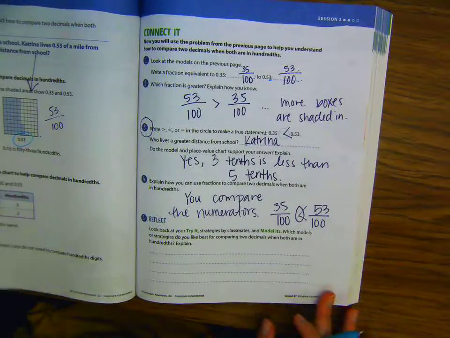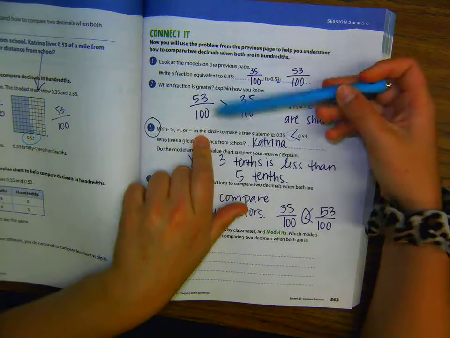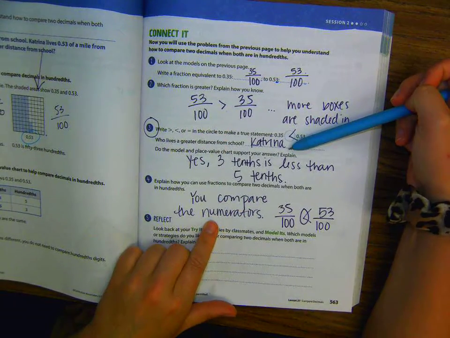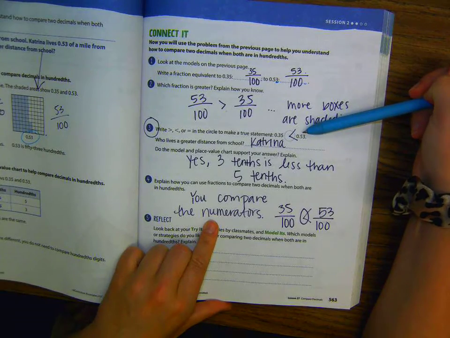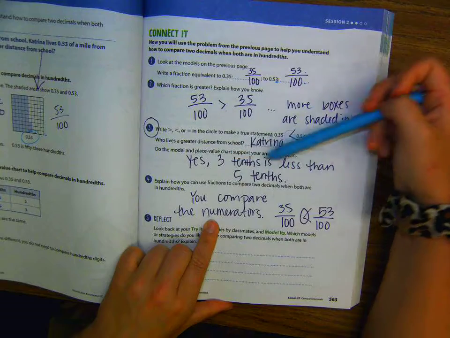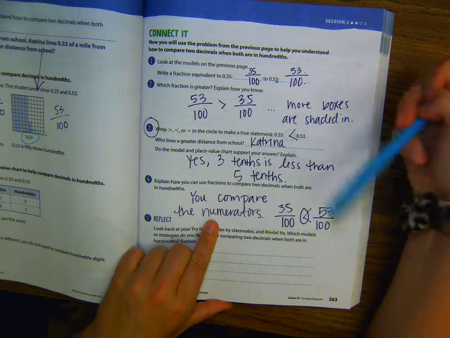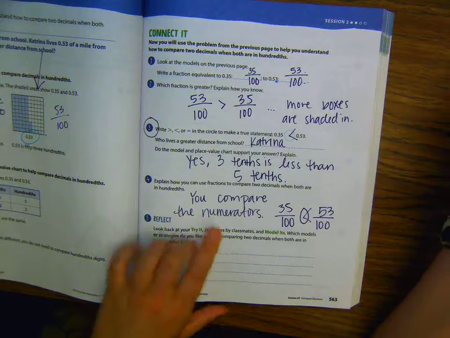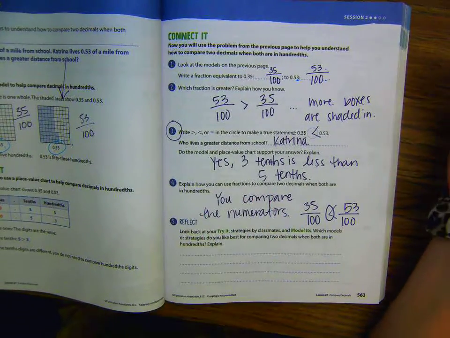Okay, so which fraction's greater? Obviously, 53 hundredths is bigger than 35 hundredths, and that means Katrina has more. And you have to write the symbol in the statement that makes it true. And then it says, do the model and place value chart support your answer? And we would say, yes, the 3 tenths is less than 5 tenths, because I'm looking at this place value chart.